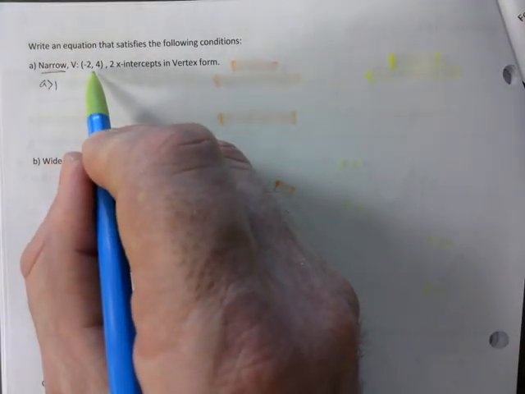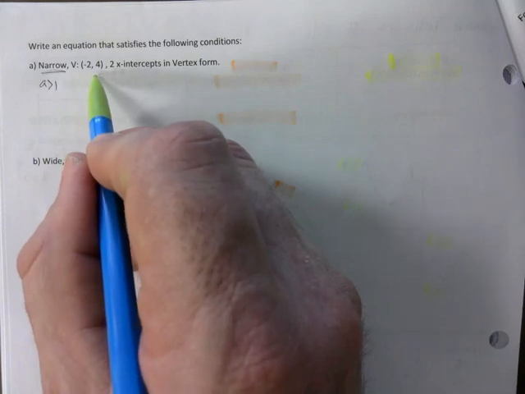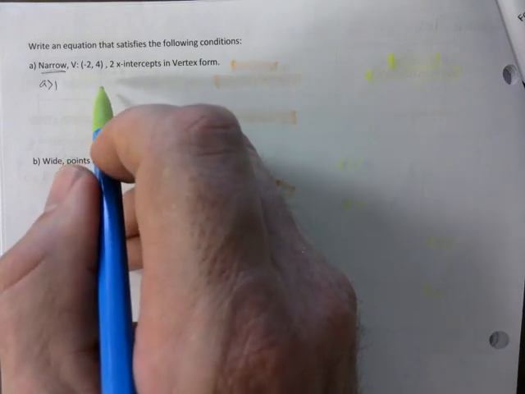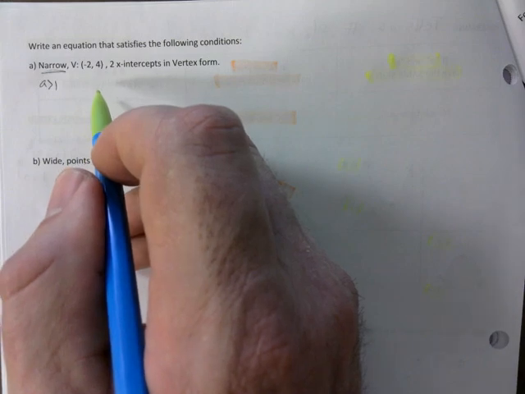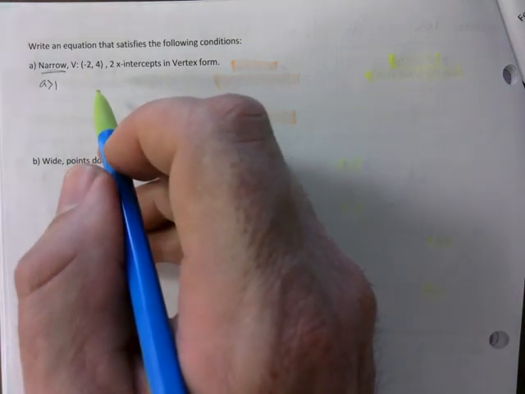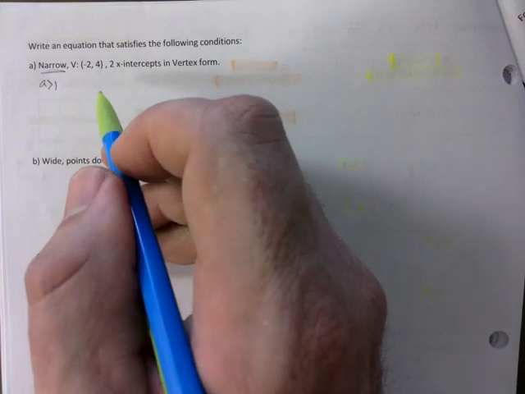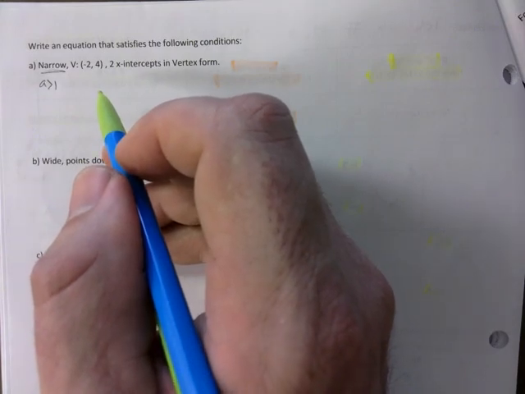Backside, write an equation that satisfies the following conditions. It's narrow. What do we know? A is going to be greater than 1. It gives us the vertex. If I give you the vertex, which form should you be using? Vertex form, right? Also known as descriptive form in some textbooks, but I call it the vertex form.